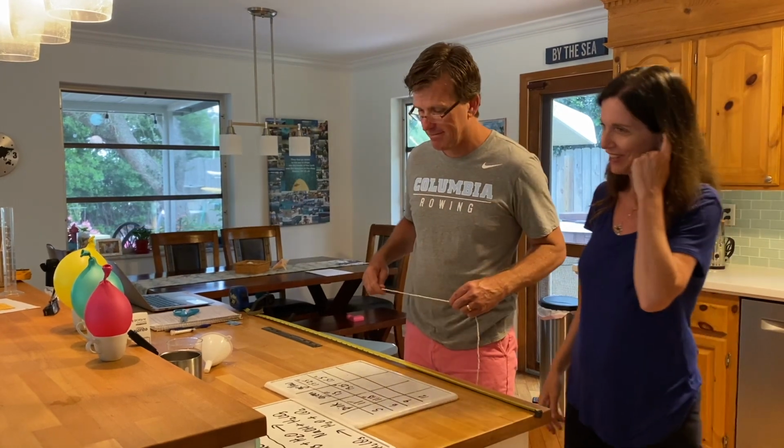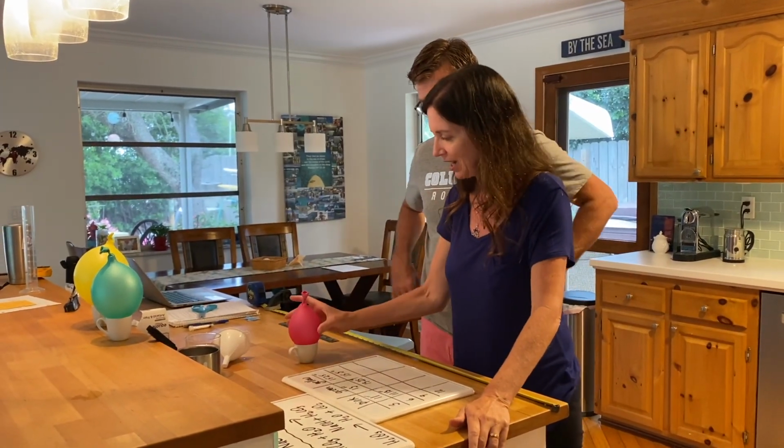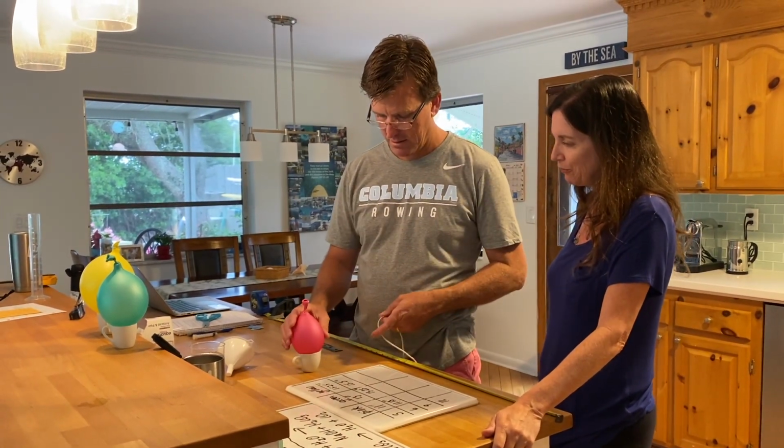All right, let's take one more reading from each of these. Has it been 3 minutes? I feel like the balloons are shrinking, so we're going to modify the procedure.